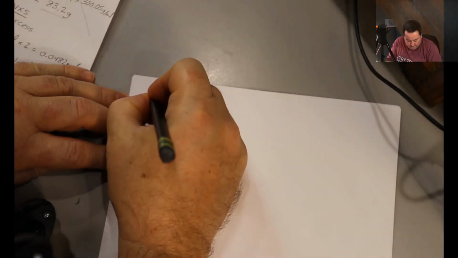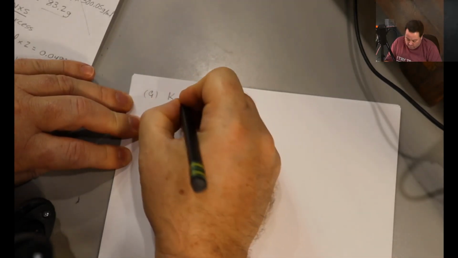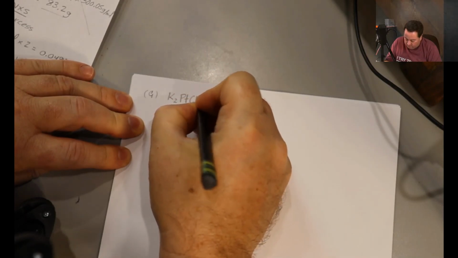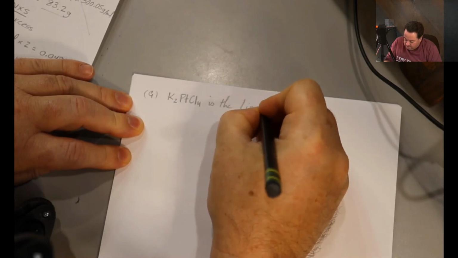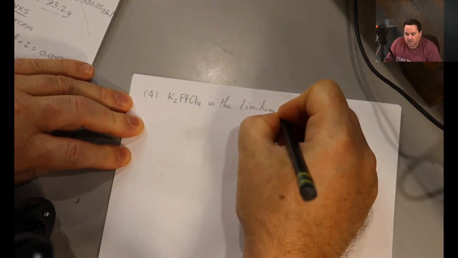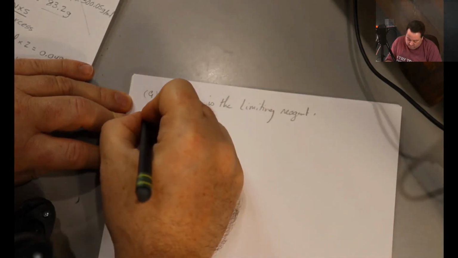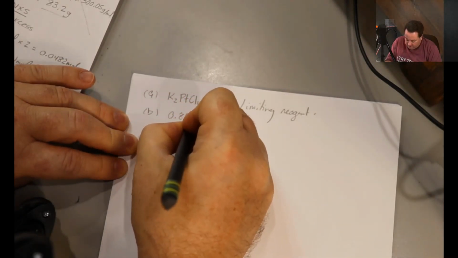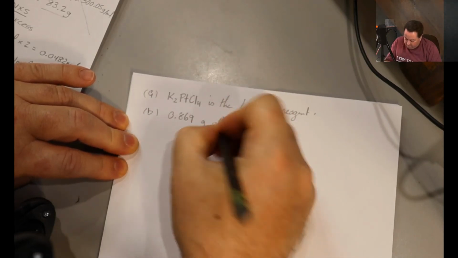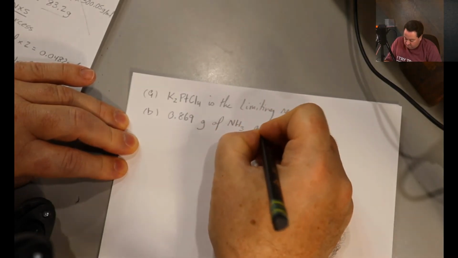So just to answer the questions, A, K2PtCl4 is the limiting reagent. In part B, 0.869 grams of NH3 are consumed.